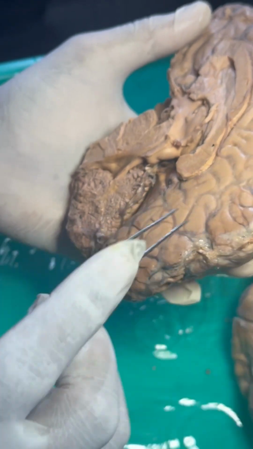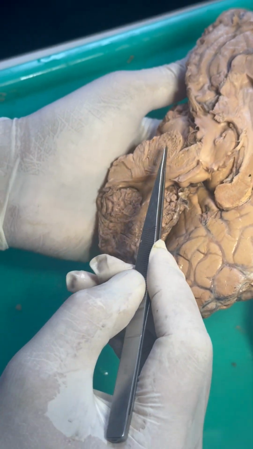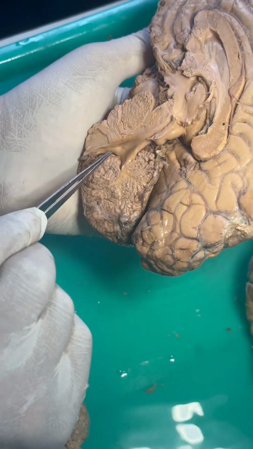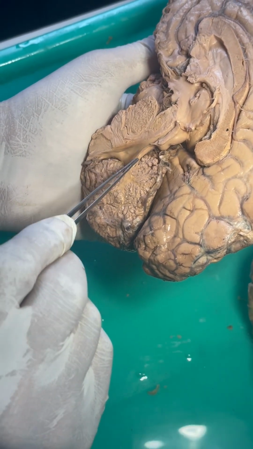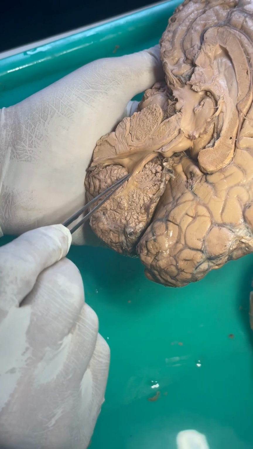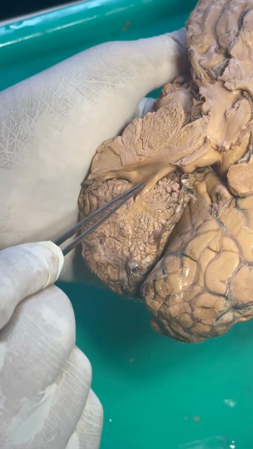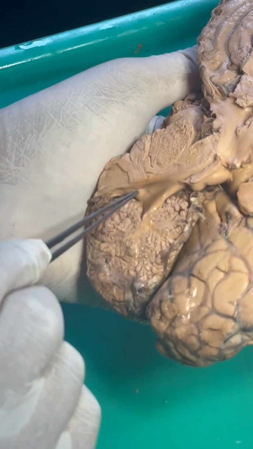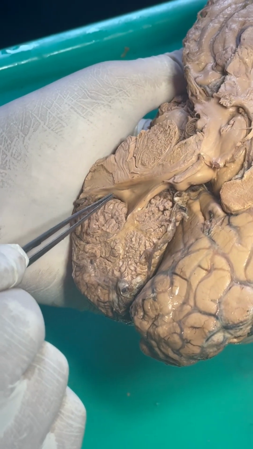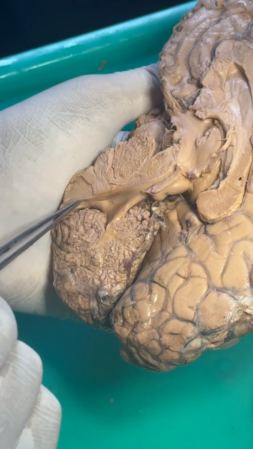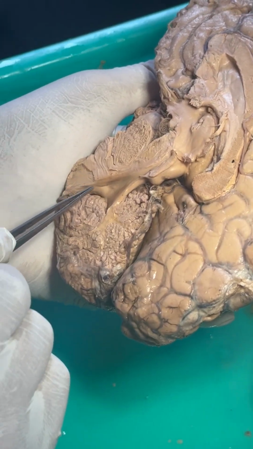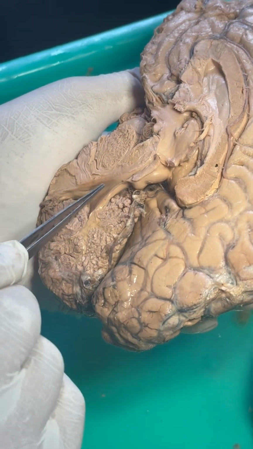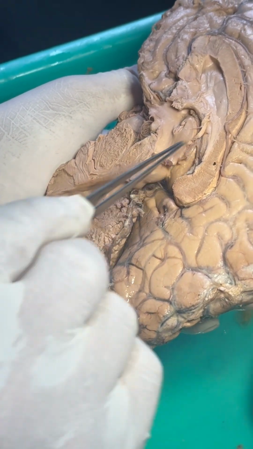What you can see in this specimen, now this is the pons from here to here, and this is the medulla. If you look at the fourth ventricle, you can see most of it, almost entirely, is located posterior to the pons. A smaller, inferior or caudal part of the fourth ventricle is related posterior to the medulla, to the upper half of the medulla. So this is the extent of the fourth ventricle vertically.